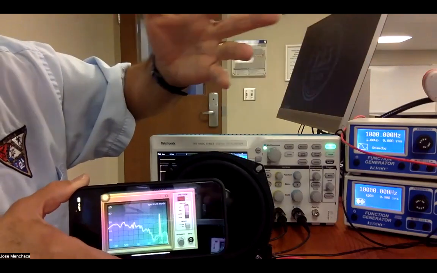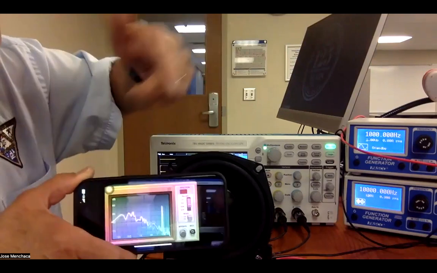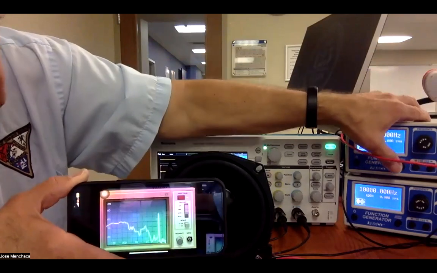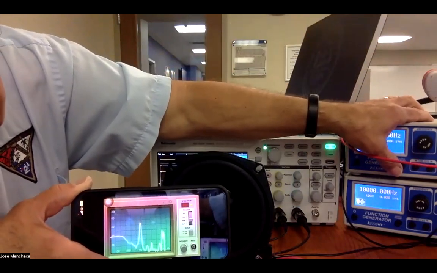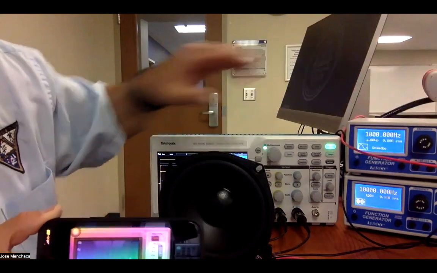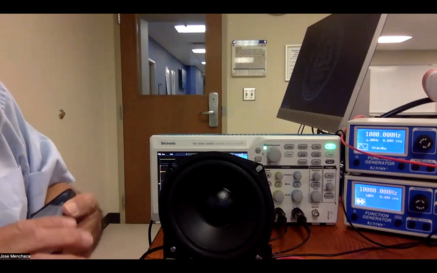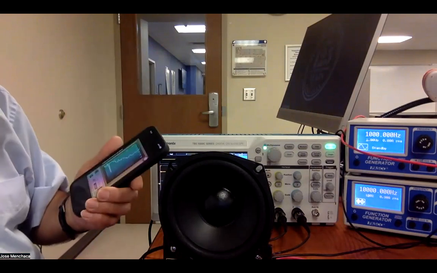So basically on my phone, I've got a spectrum analyzer. It's not as nice. It doesn't have the cursors and stuff, but when I turn on the signal, you'll get the sidebands. So anyway, this one is called Spectrum in case you're interested for your phone.